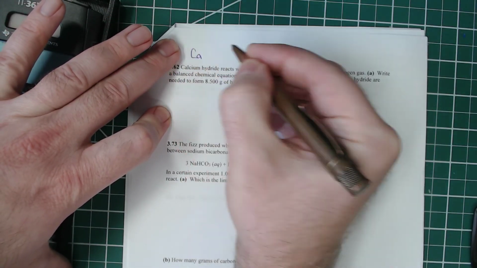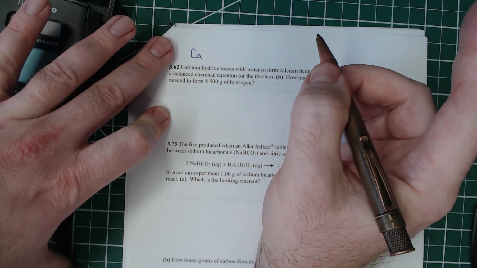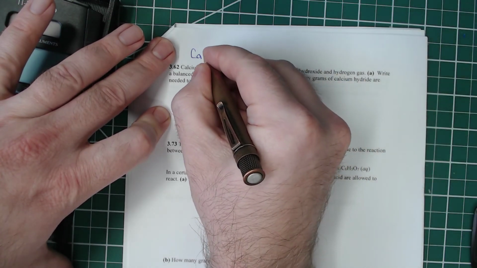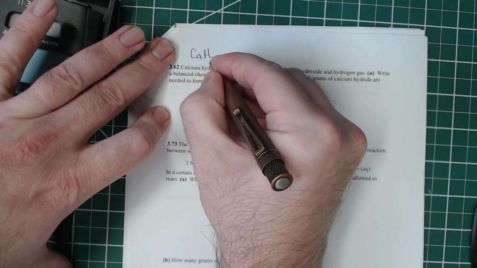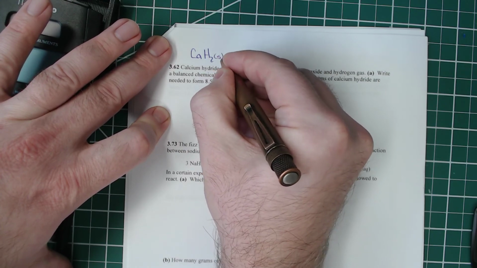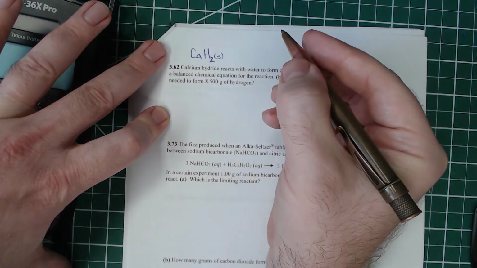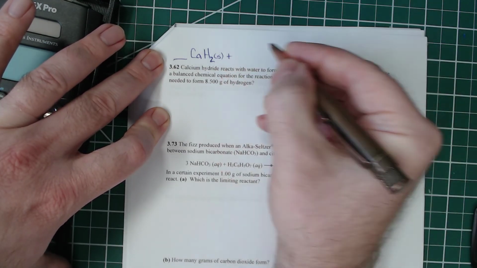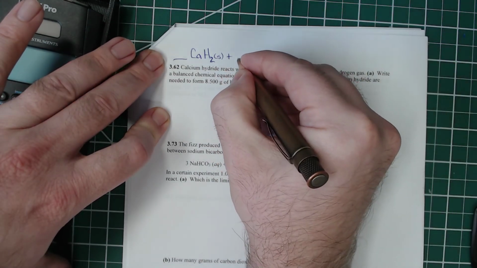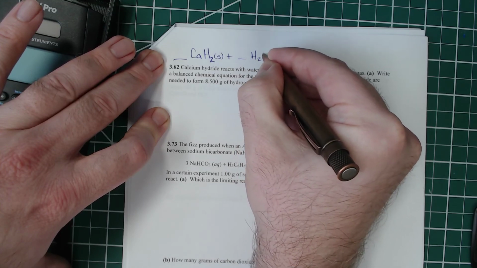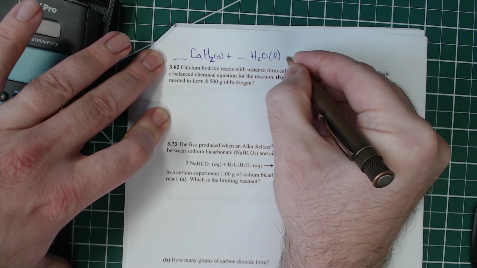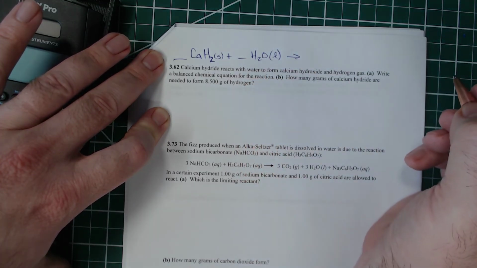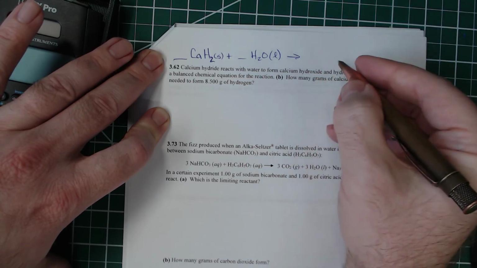So calcium hydride, well, calcium's +2, hydride is -1, so it'd be CaH2, solid. You don't necessarily have to put the states there, although Mastering Chemistry loves the states. All right, reacts with water. Well, we all know the formula of water is H2O. We'll put liquid. And it will form calcium hydroxide.